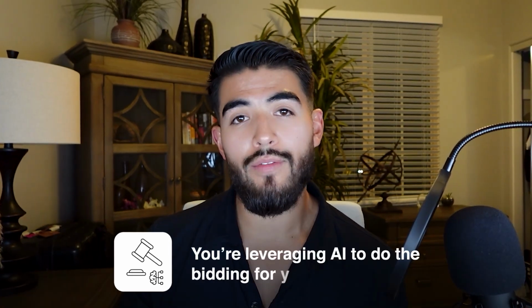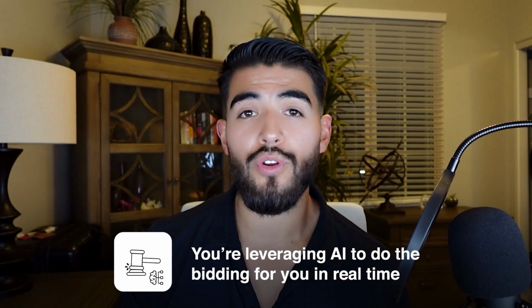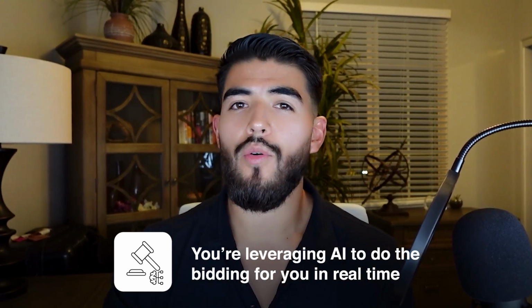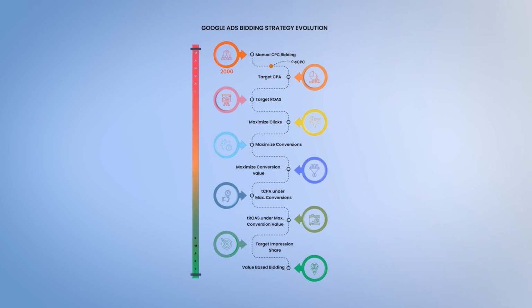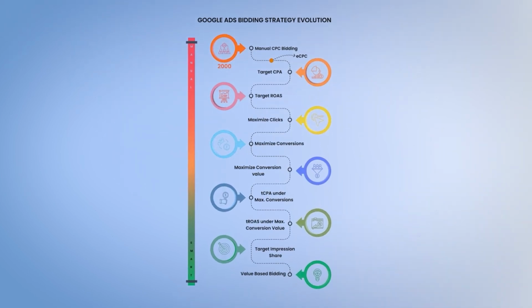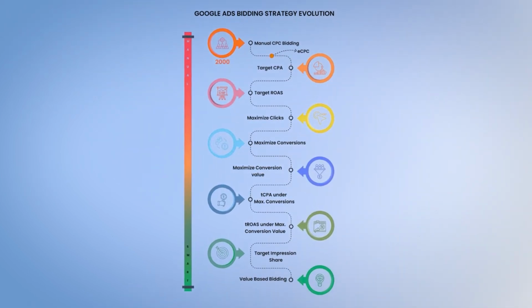Smart bidding, or automated bidding strategies, is when you're leveraging AI to do the bidding for you in real time. The primary reason I like automated bidding strategies is simply because I do not have to sit there and manually update my bids on my keywords daily. A lot of advertisers who've been in the game for 10 to 15 years have a harder time with the evolution of bid strategies because they like to feel like they have control over the ad account.